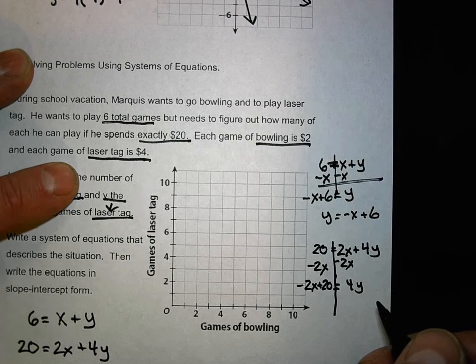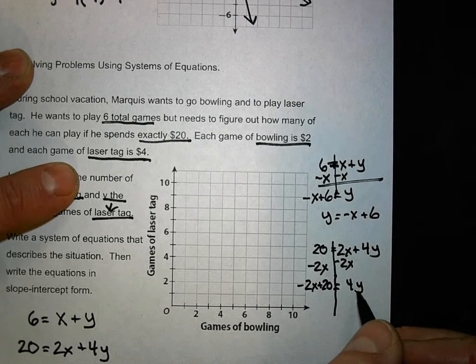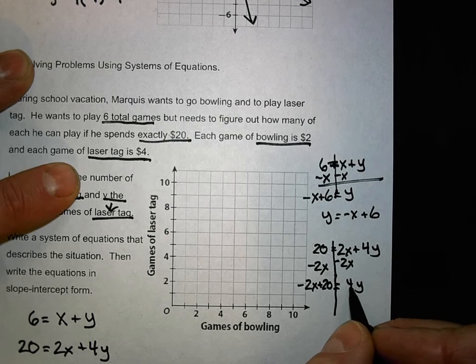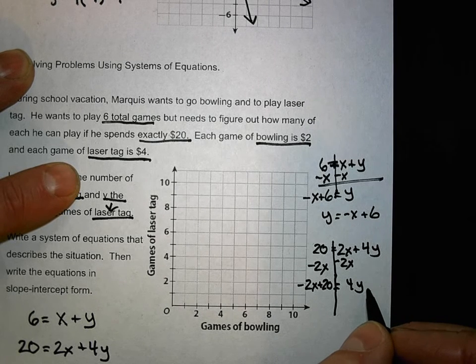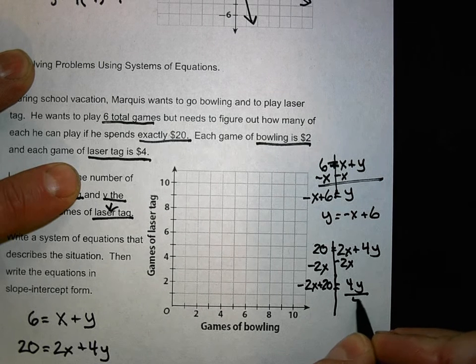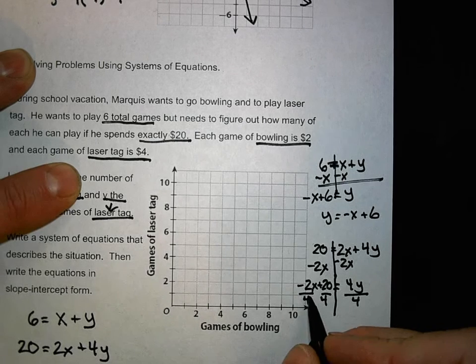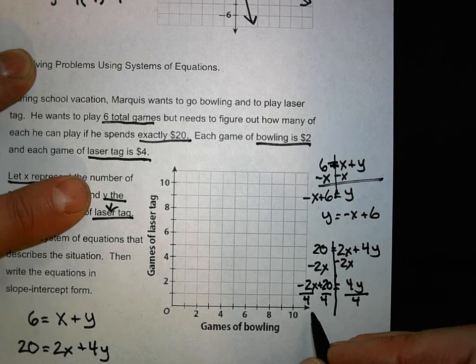If I subtract, I'll lose the whole thing. Think about this. I've got a coefficient with my variable. To get it off, I have to divide. I divide by the coefficient, and I divide everything by the coefficient. So over here I get, what's negative 2 over 4?